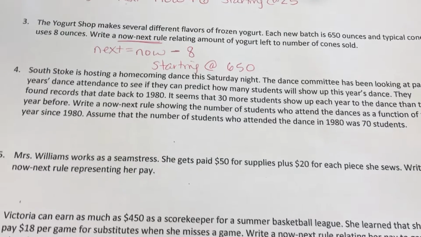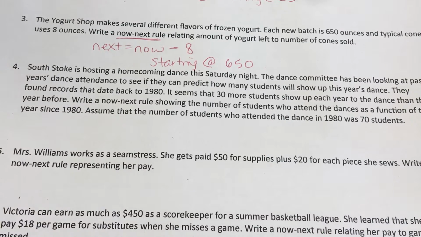All right, number 4, South Stokes is hosting a homecoming dance this Saturday night. The dance committee has been looking at past year's dance attendance to see if they can predict how many students will show up to this year's dance. They found records that date back to 1980. Seems that 30 more students show up each year to the dance than the year before. Write a now-next rule showing the number of students who attend the dances as a function of the year since 1980. Assume that the number of students who attended the dance in 1980 was 70 students.